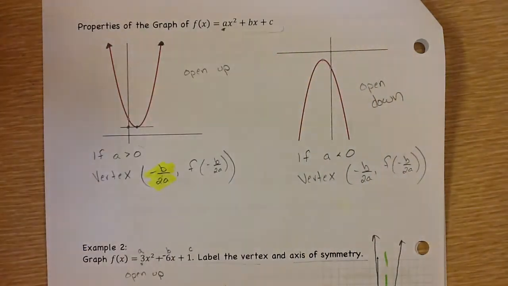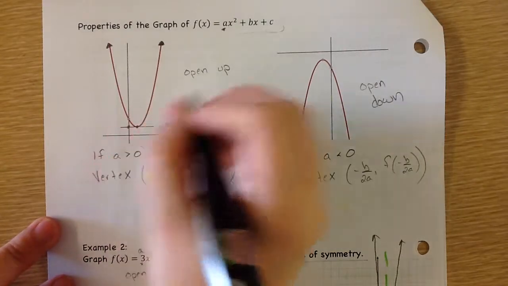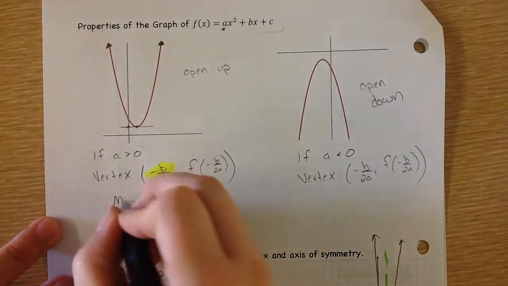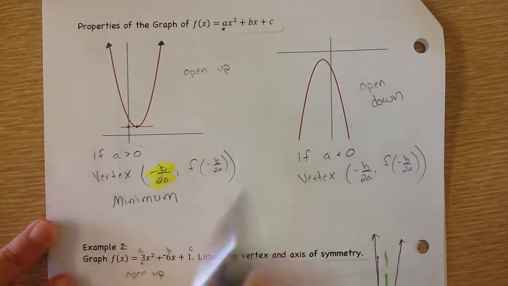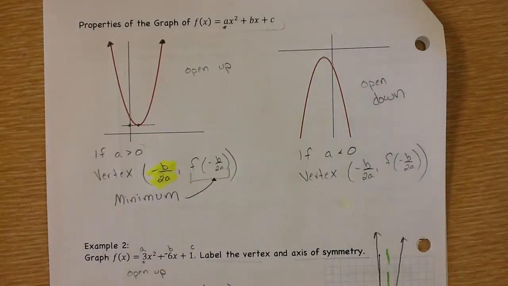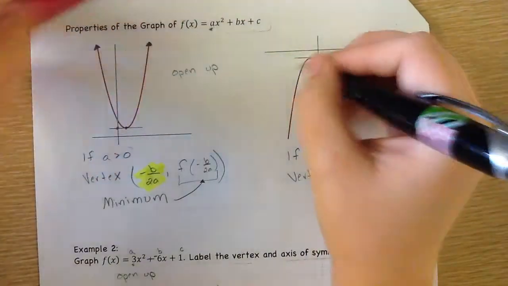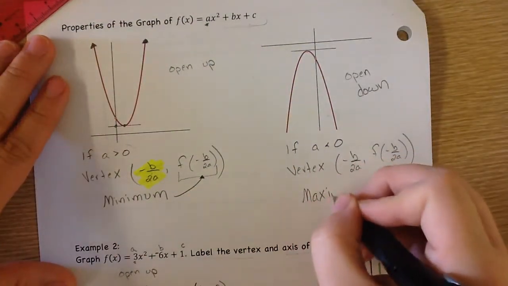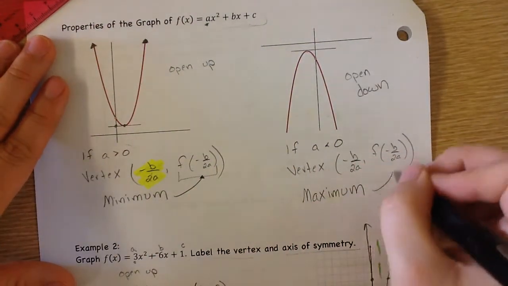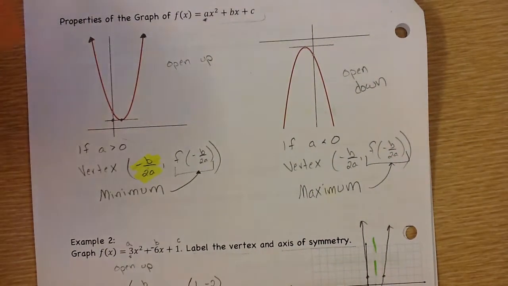So what's nice about minimum and maximum of a quadratic is that the minimum and maximum occur at the vertex. So one that opens up will have a minimum. My minimum is going to be the y coordinate of my vertex. One that opens down is going to have a maximum. And again, that maximum is going to occur at the y coordinate of my vertex because that's the highest I can get out.